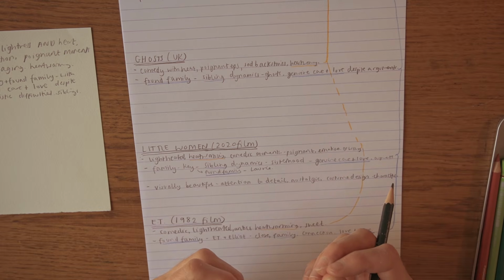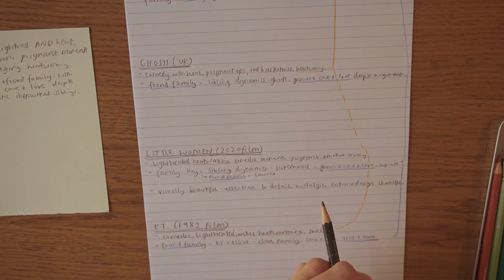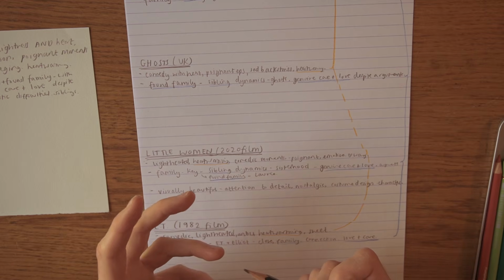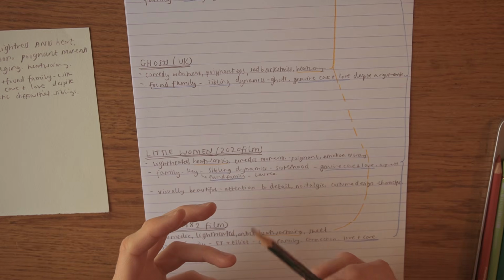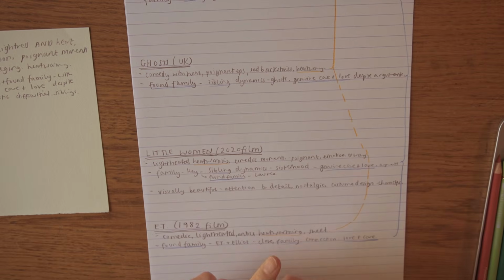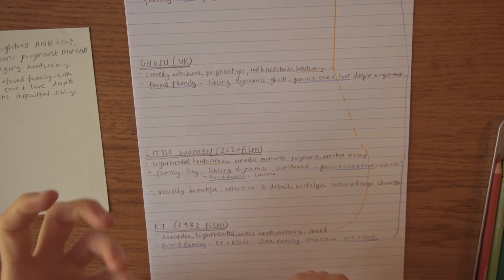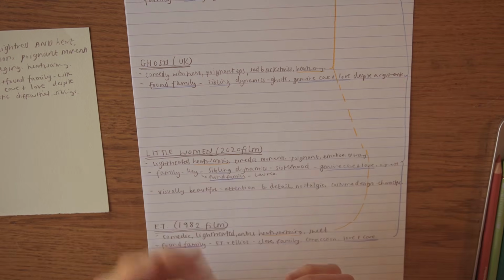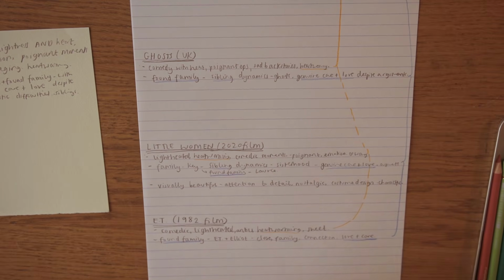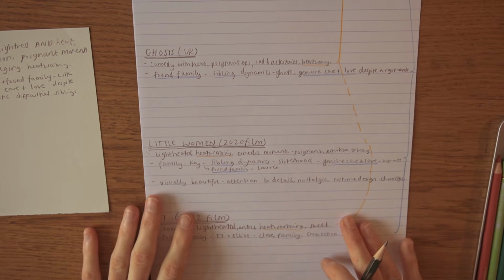For example, I can't think of all their names, but Jo is often in quite earthy colours, and then, oh my goodness, Amy is often in pale blue, pastel blue, things like that. And they all have their own colours, which is really nice.